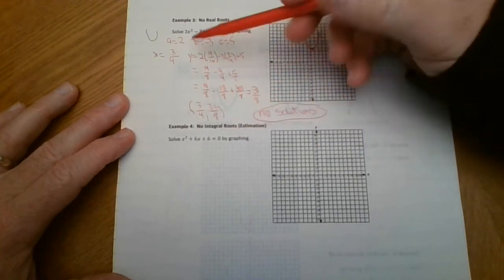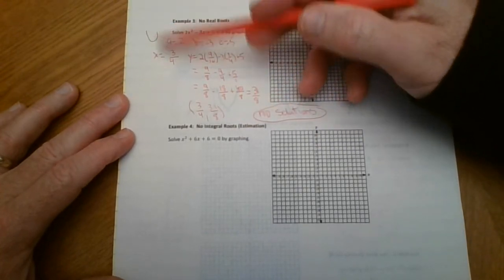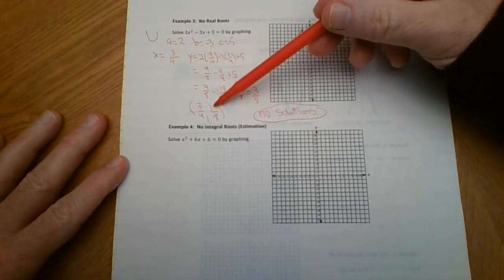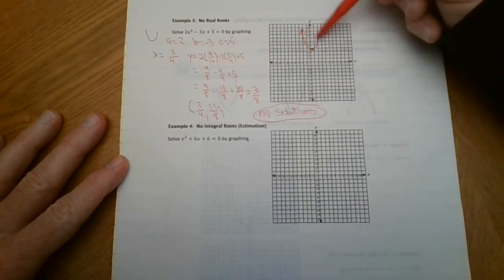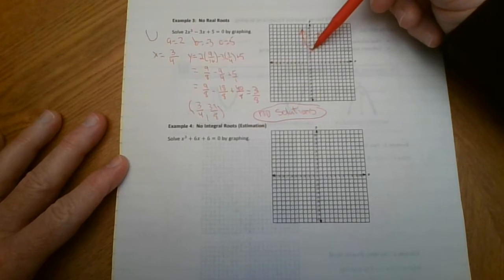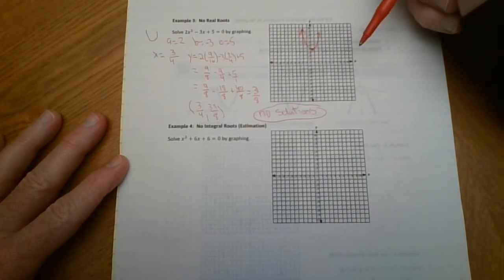So that's why it's important to know which way your parabola is going, up or down. As soon as you get the vertex, we can figure out up or down, and that'll give us an idea where our answers could turn out. In this case, there are none.